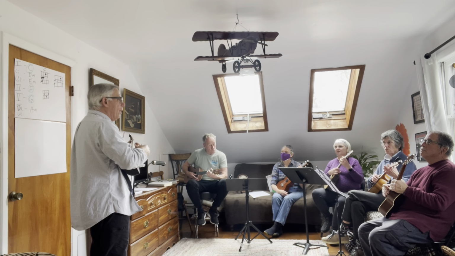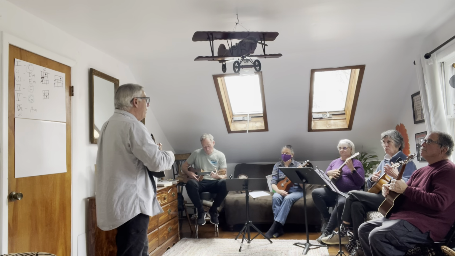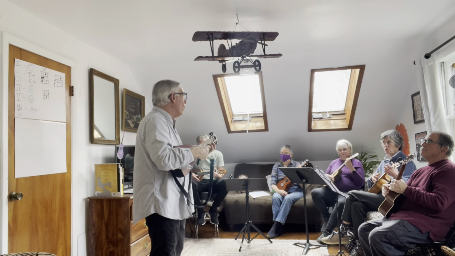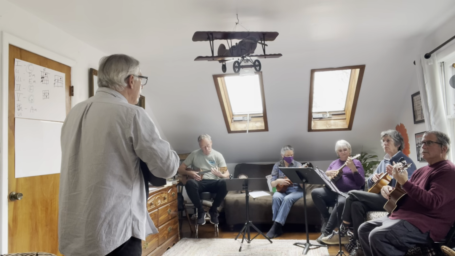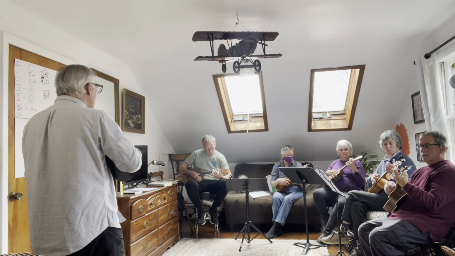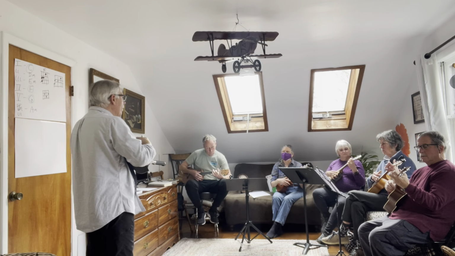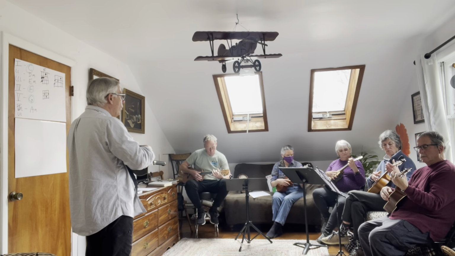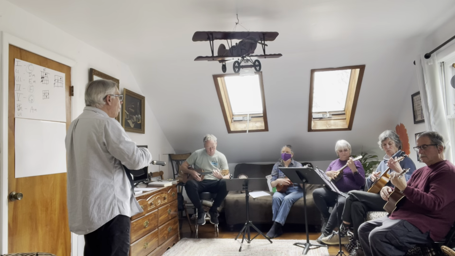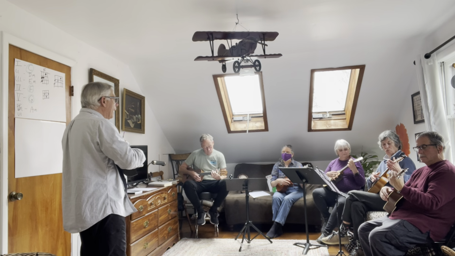The major chord is C. So if C is the major chord, what's the relative minor? There's only one left, so you're going to figure this out. It's an A minor, because they share notes. Both chords have a C and an E.